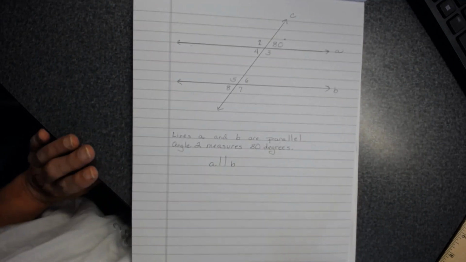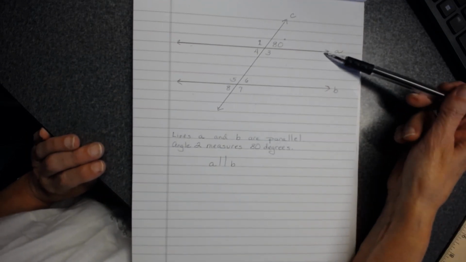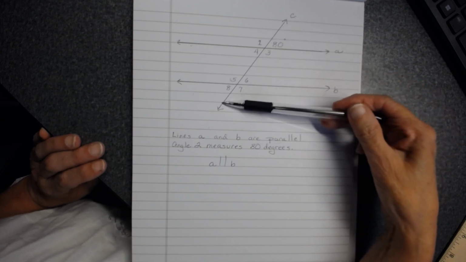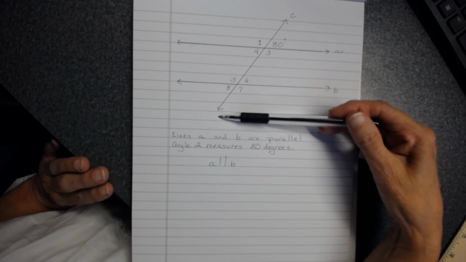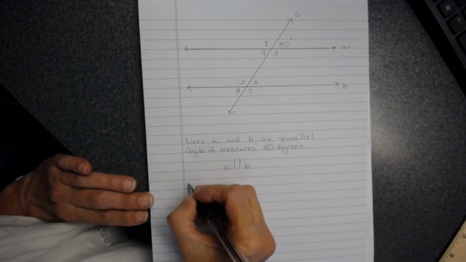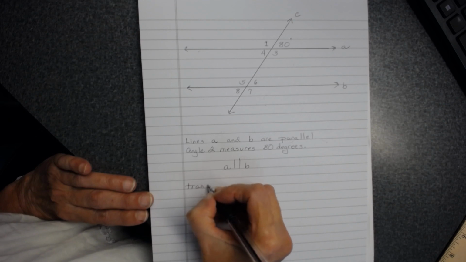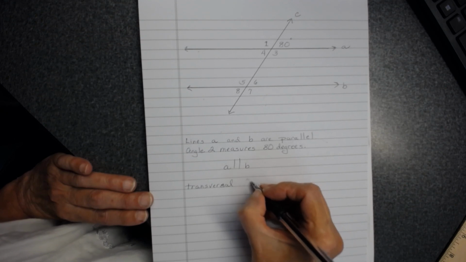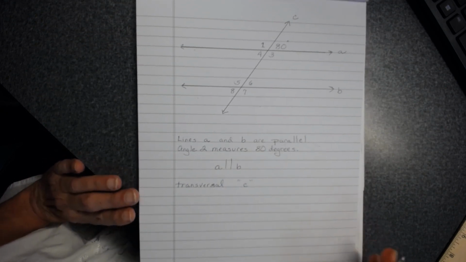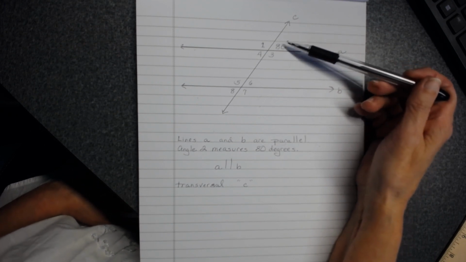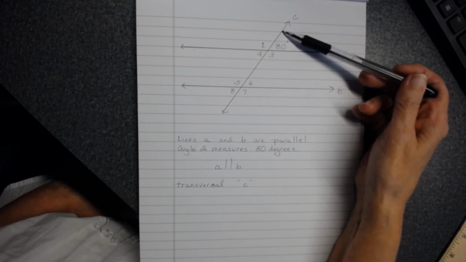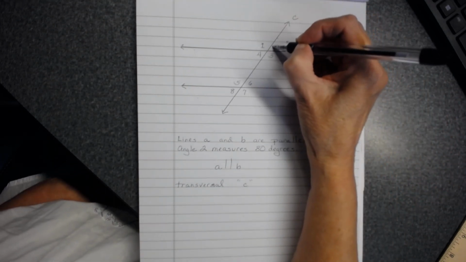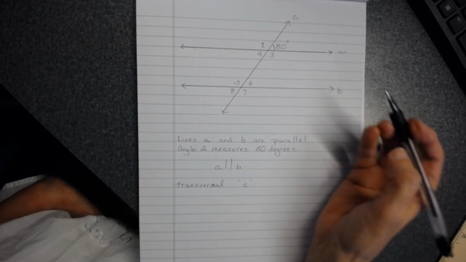Okay, let's talk about some vocabulary with this. So we have parallel lines, and we have a line that crosses these, the road crossing the railroad tracks. This is a transversal line. So C is a transversal. C, okay? We're given the measure of one angle here. And the angles are going to be like this. What is that measure?